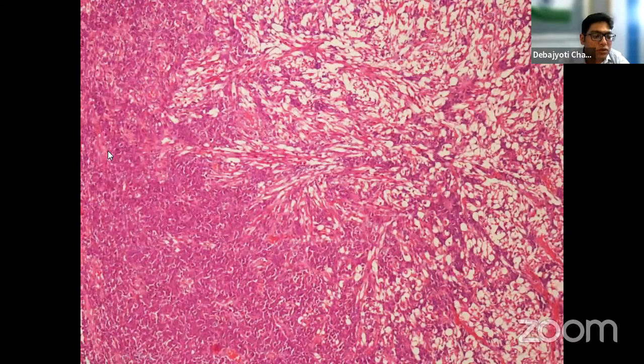Now, another focus where you can see this undifferentiated embryonal kind of morphology and some rosette formation here. And these areas are showing some spindling, and some cells with some vacuolization.